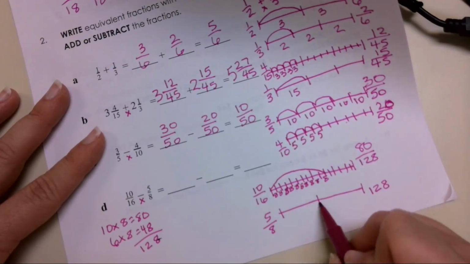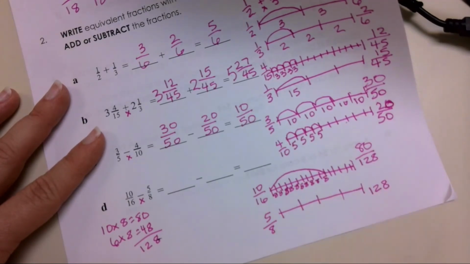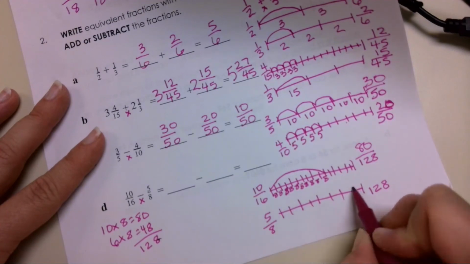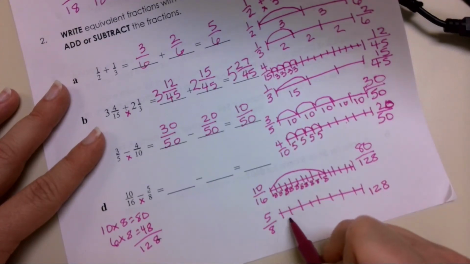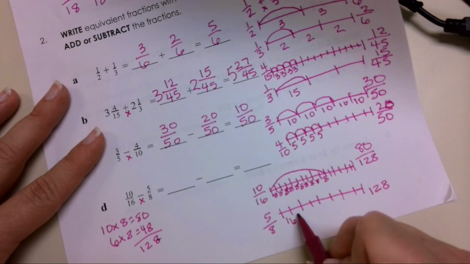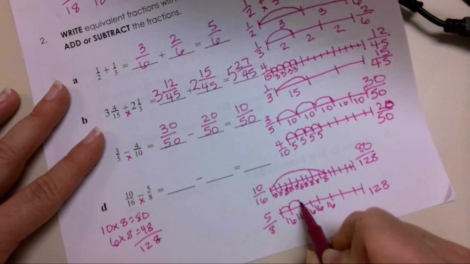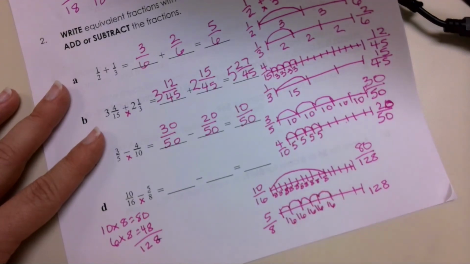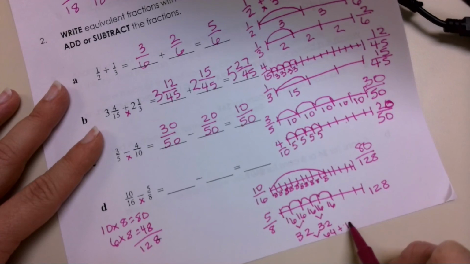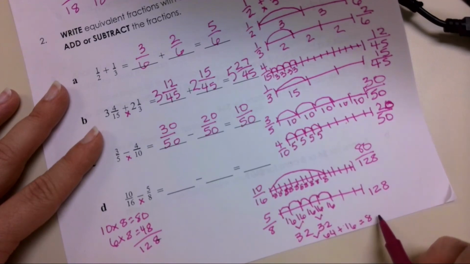Here I want eighths. I'm going to split in half. Split each half in half. Now I have fourths. Split my fourths in half. Now I have eighths. I want 5 of those. And each one of those is worth 16. So 16, 16, 16, 16, 16. So we have 5 of those. 16 5 times is going to end up giving us, so let's see, 16 16 is 32. And then another 16. So here we have 64 plus 16 more is going to give us 80.